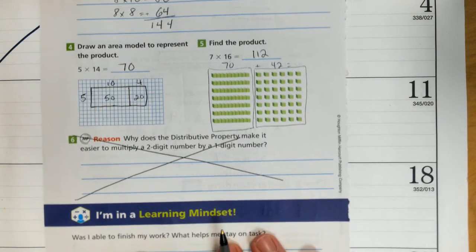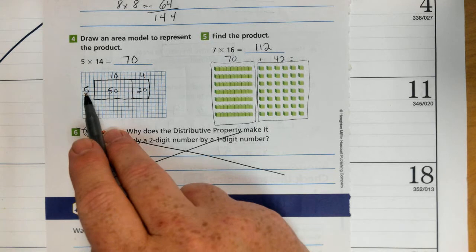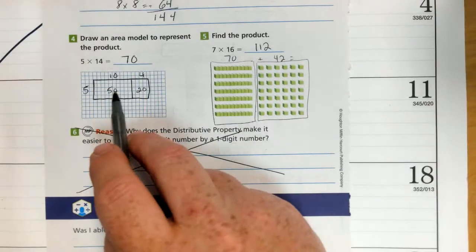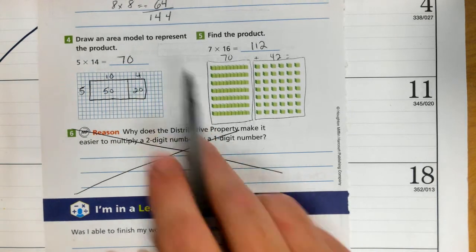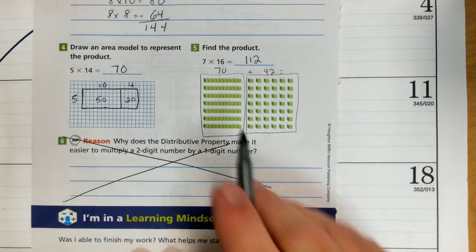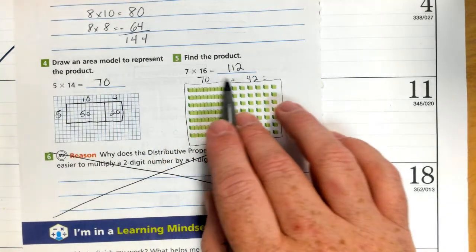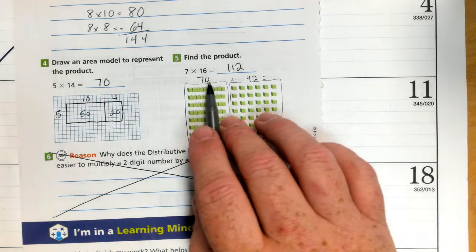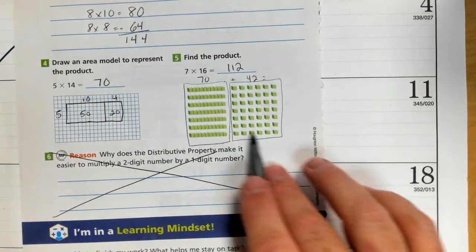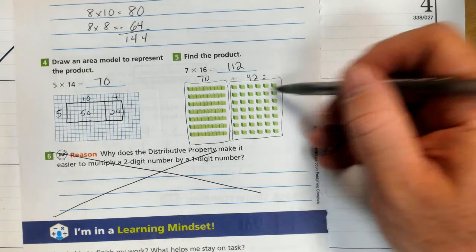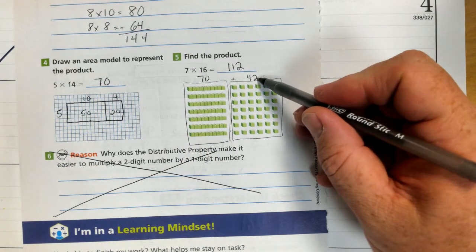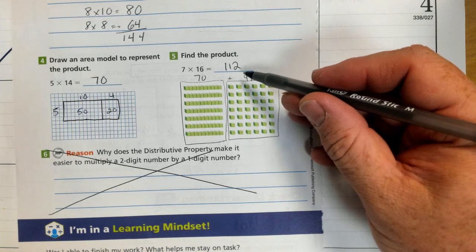In number 4, I broke apart 14, so I made 5 times 10, 50, 5 times 4, 20, so 5 times 14 is 70. And for 7 times 16, we broke 16 apart, so it was the tens and the ones. So there are 7 tens here for 70, and there are 7 rows of 6 here, which is 42, for a total of 112.